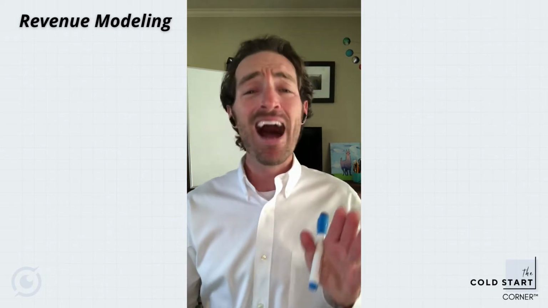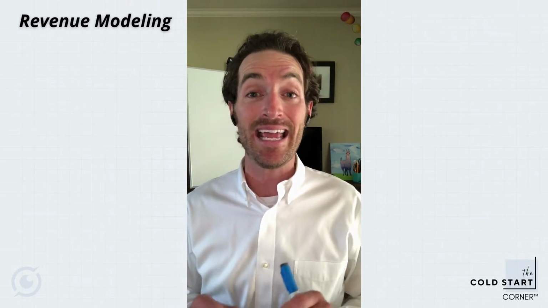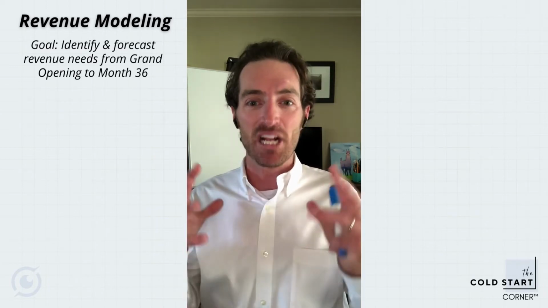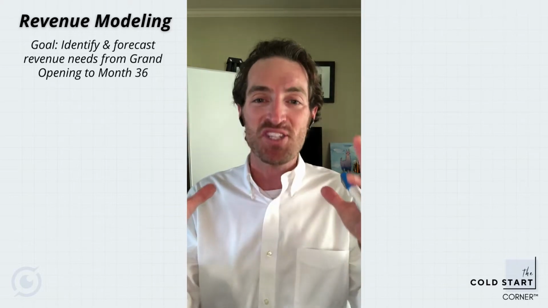So our goal here is simple, yet extremely complex. It's simple in that the purpose of the revenue modeling section is to identify and forecast your revenues from grand opening through month 36. So think of your 3-year revenue projection. Now, what makes this exercise rather complex is that it comes to be one enormous math problem. So let's jump right into it.